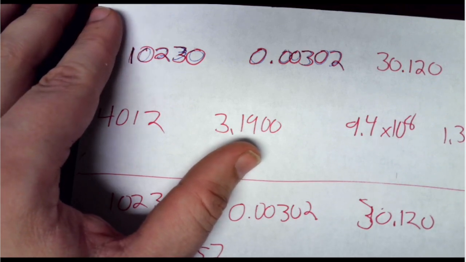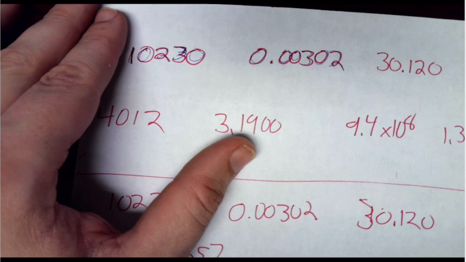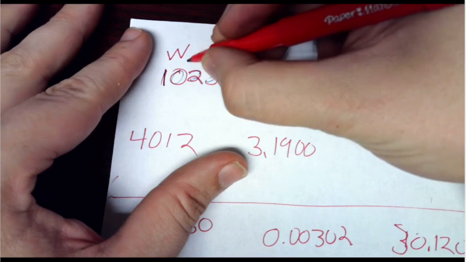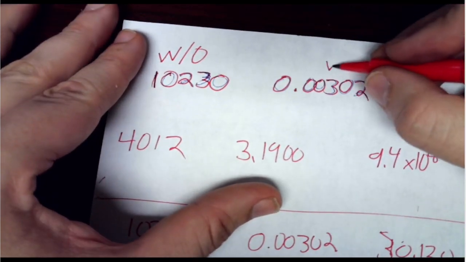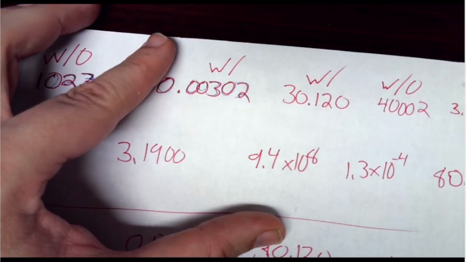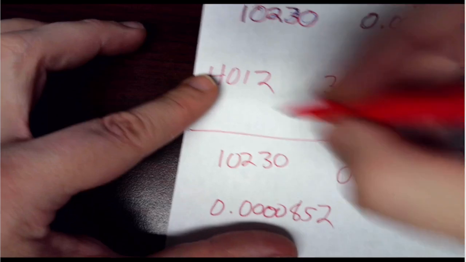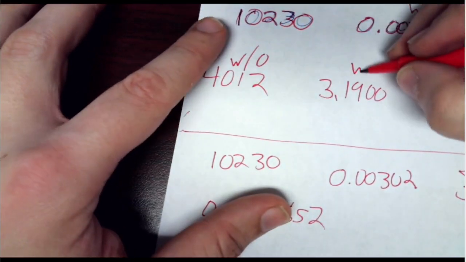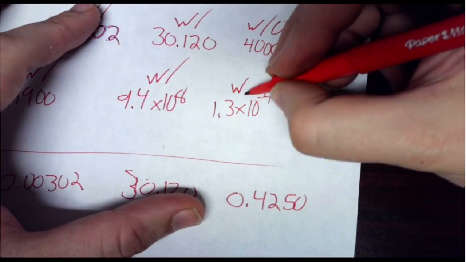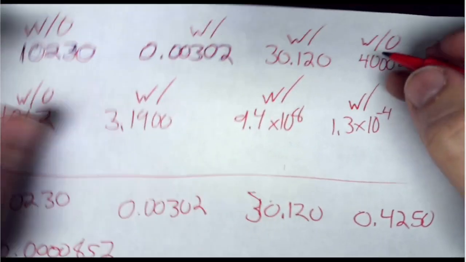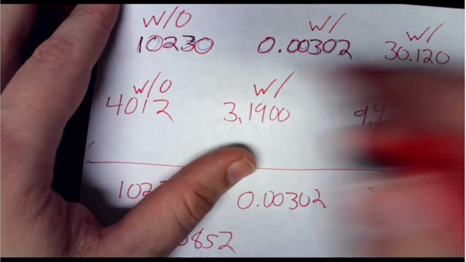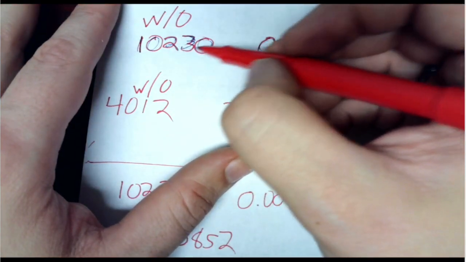The first step is to separate these into problems that contain a decimal and those that do not. So I will put without, without, without, without. Now, those without a decimal, we will take whatever the last non-zero number is.